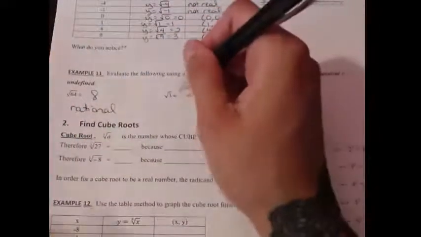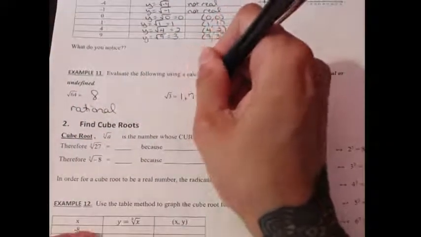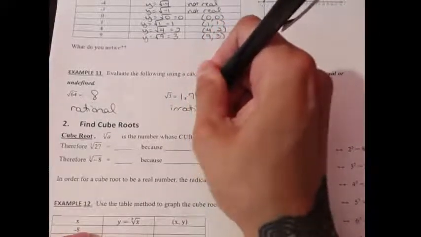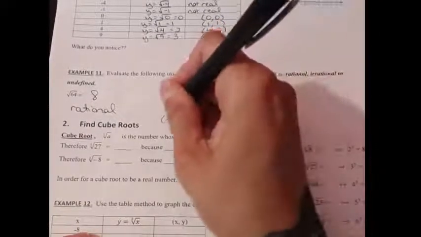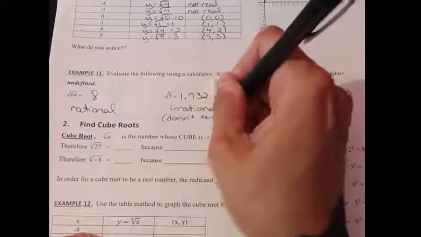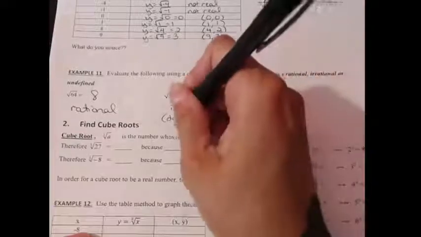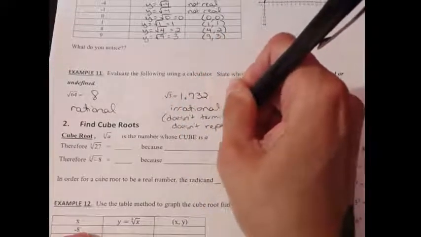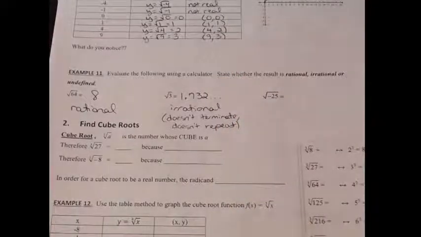So this is actually, and I'm going to write 1.732 ... and we're going to note that this is irrational. Doesn't terminate. And doesn't repeat. We can use different technology to verify that that is in fact the case.